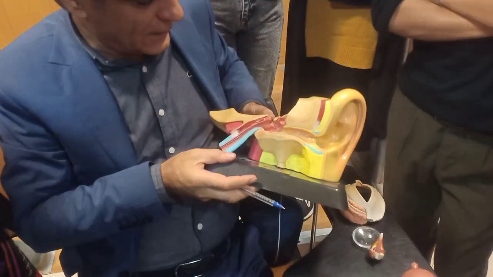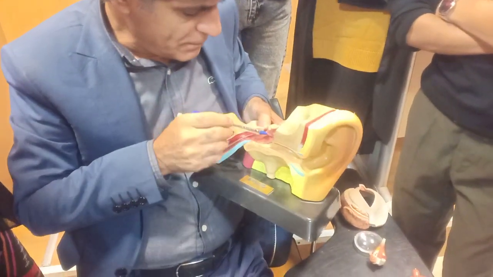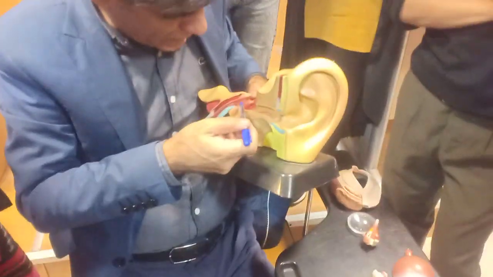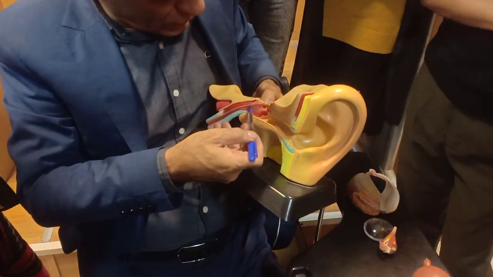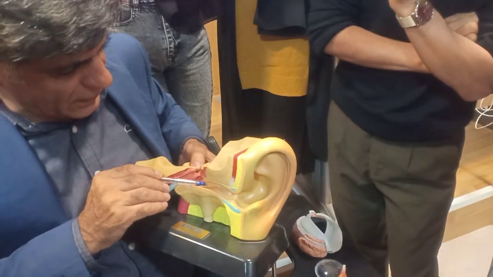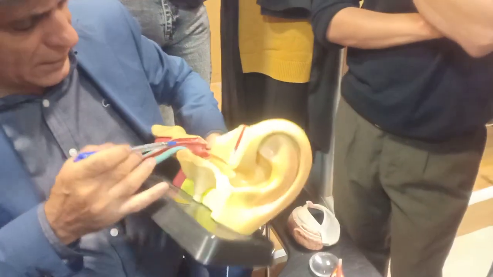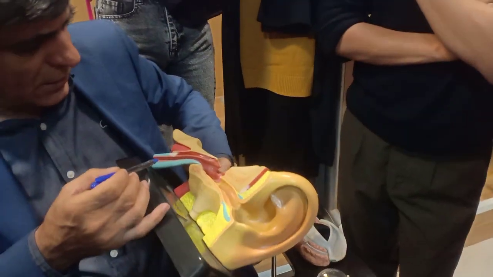And another part of the middle ear has an anterior wall, superior wall, inferior wall, medial wall, and lateral wall. The anterior wall contains two canals.